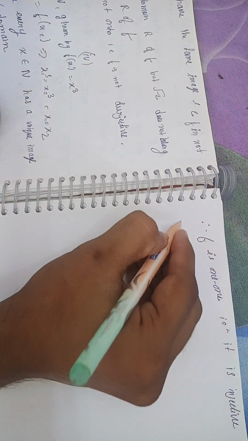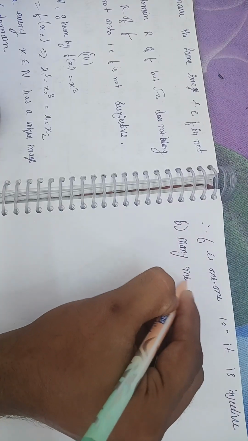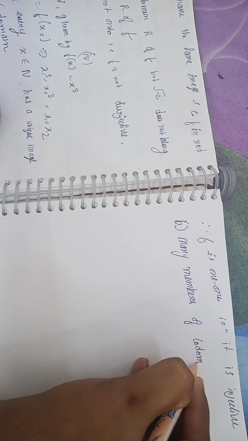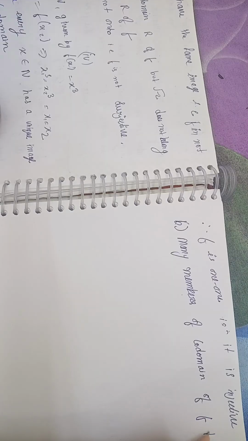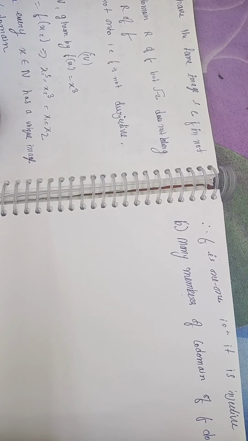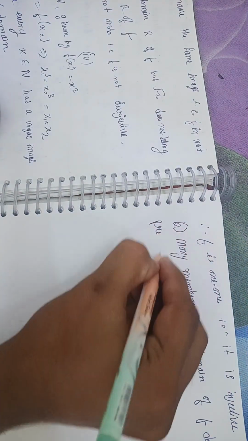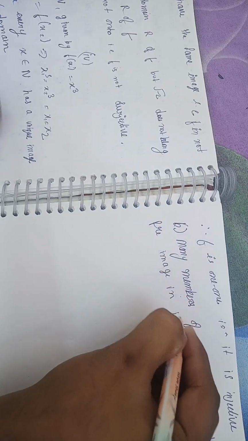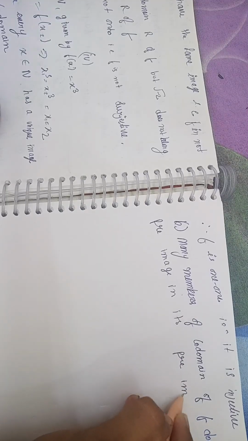Now b) many members of the codomain of f do not have a preimage in its domain.